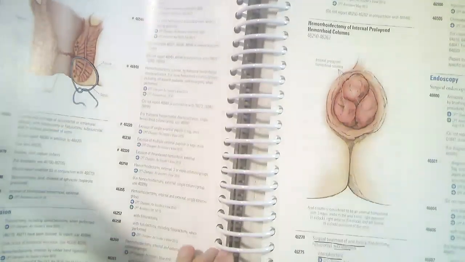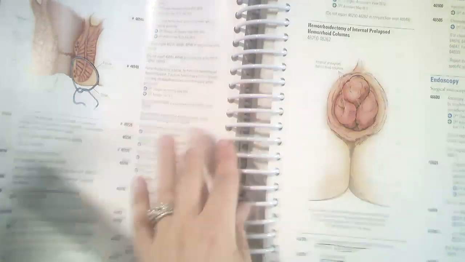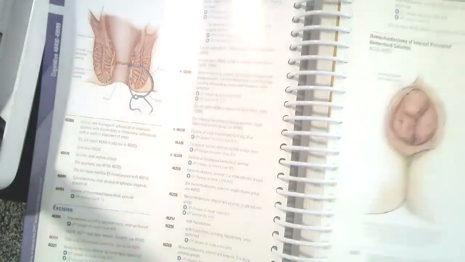And then we have a section on the anus, and most of this is going to be related to hemorrhoids or other fistulas. So that's the main procedures that you're going to see in this section.